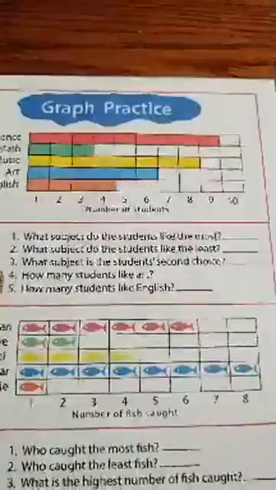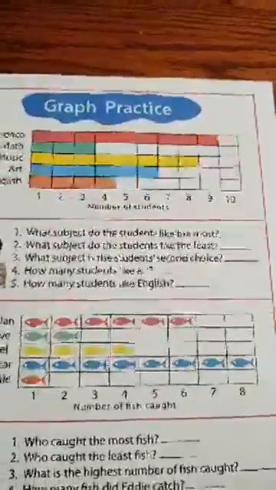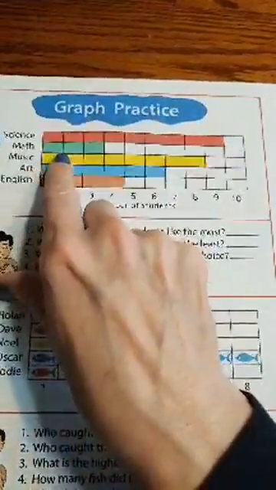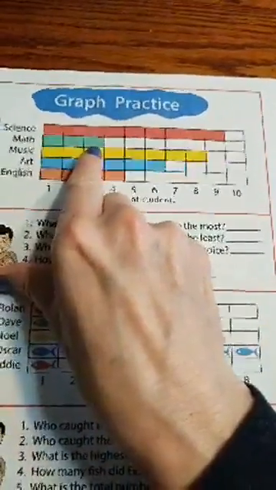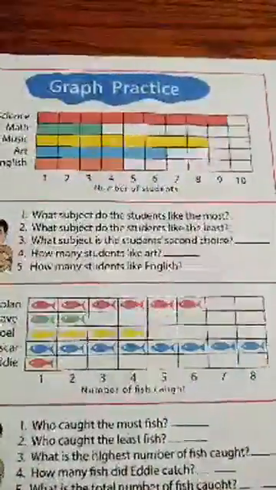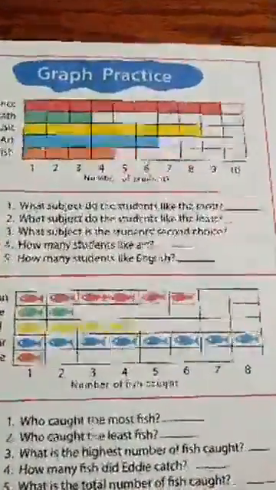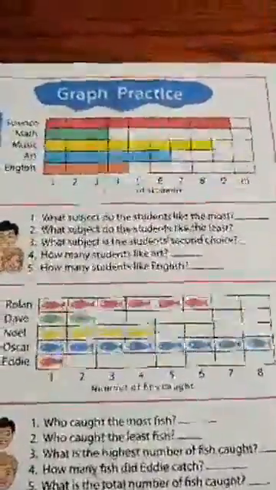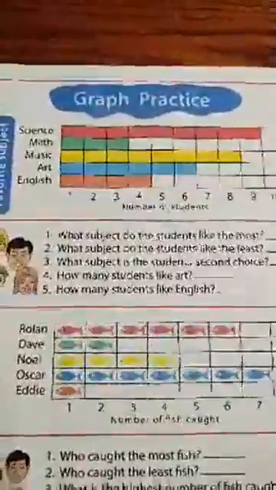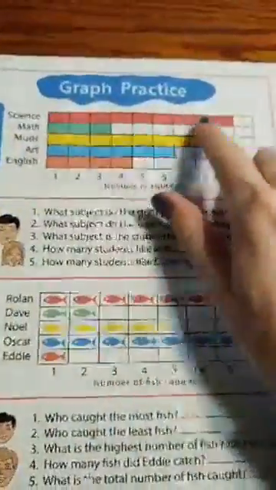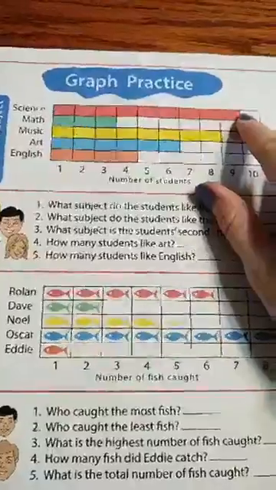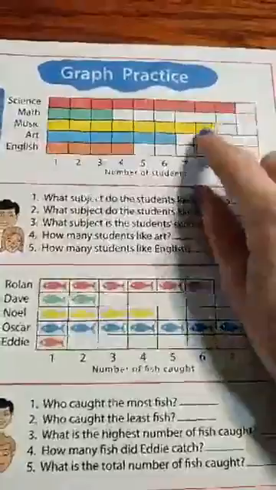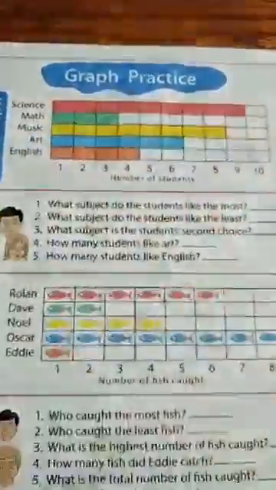What about least? Which subject do the students like least? You got it. It's the one with the least, which in this case is math, the one that has the fewest. Okay? What subject is the student's second choice? How are we going to know which one is the second choice, first graders? Okay, we know they like science the most, so we're looking for second place. So that would be the second longest, right? So I see this yellow one is music.